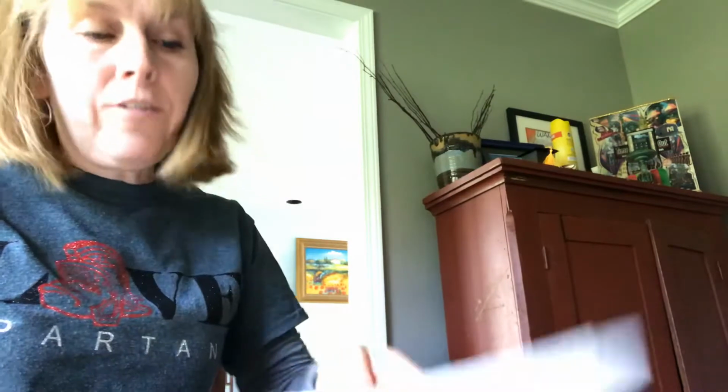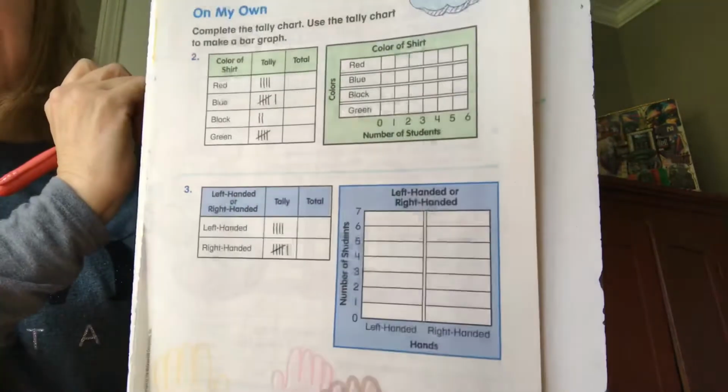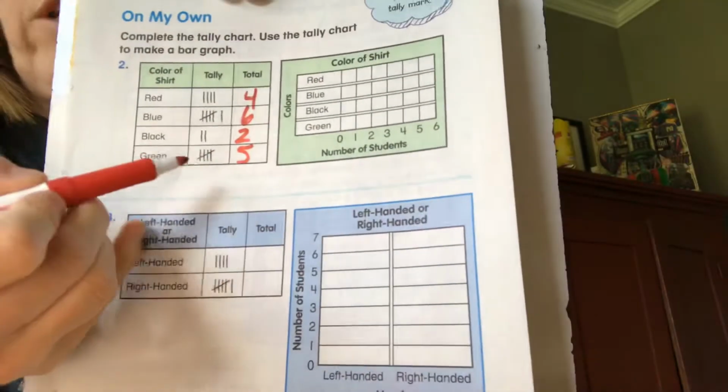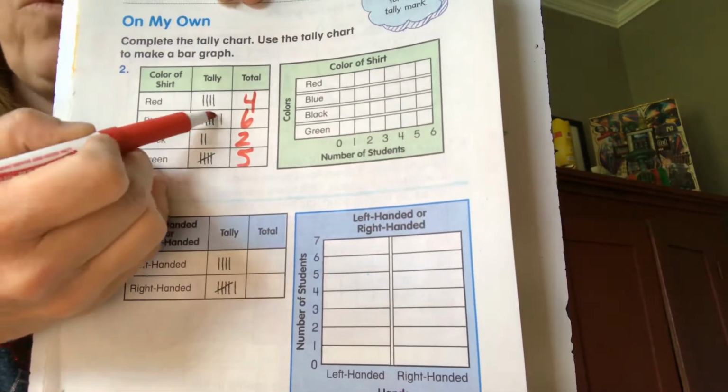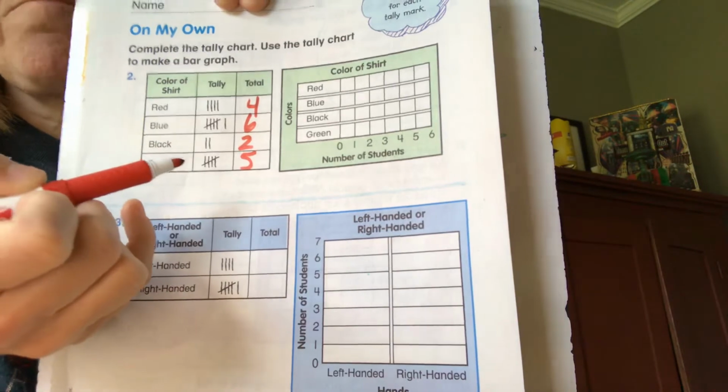Okay, so 551. They took a survey. It says complete the tally chart, use the tally chart to make a bar graph. So they gave you the tallies, they did the survey, so find the totals. This is 4, this is 6, 2, and 5. Remember when it crosses over like that, that becomes the fifth vote. So blue has 5 plus 1 more is 6. And then you can create your graph.